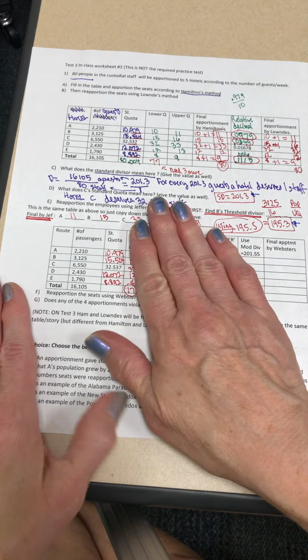Sometimes conventional rounding works. We've seen that in the notes. So we got to check, does this work? That is, did we wind up with 80 staff members apportioned? And no, it's too many. So we have to modify the divisor so that these numbers change slightly, and we basically need to lose a seat.